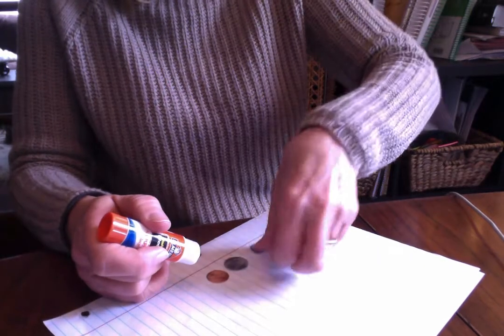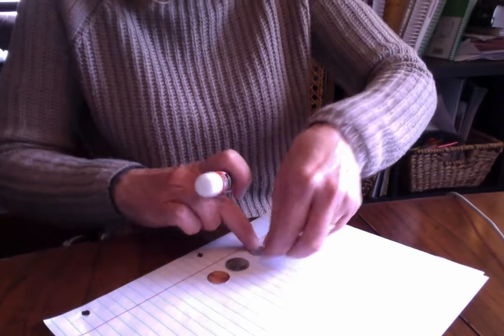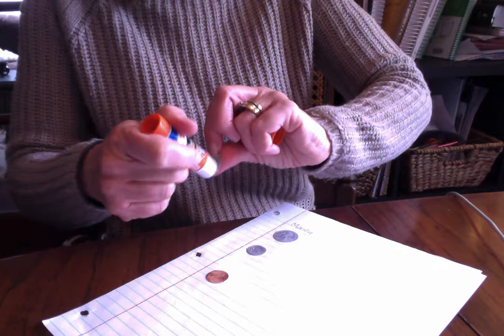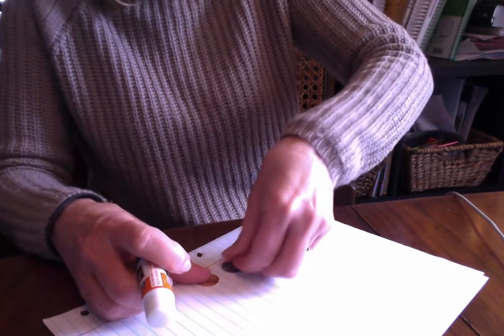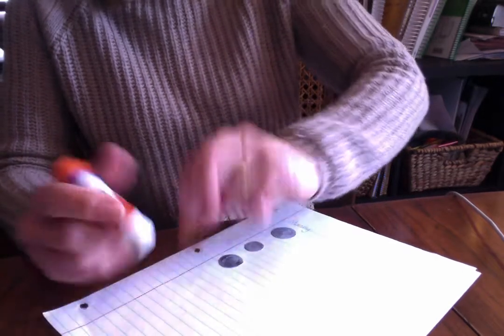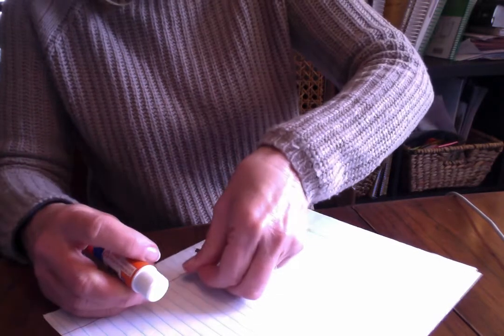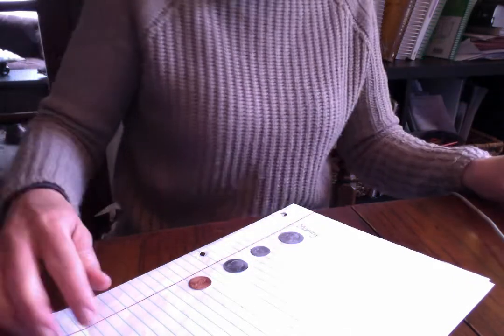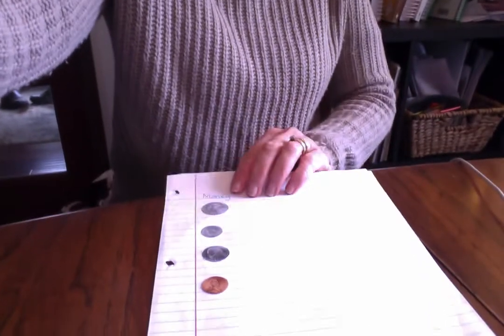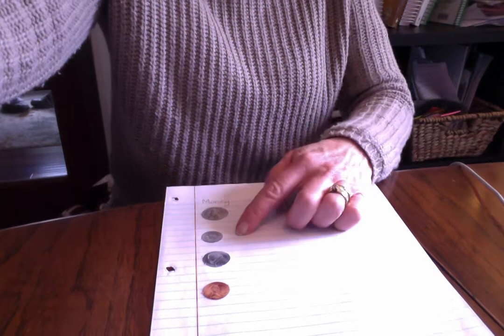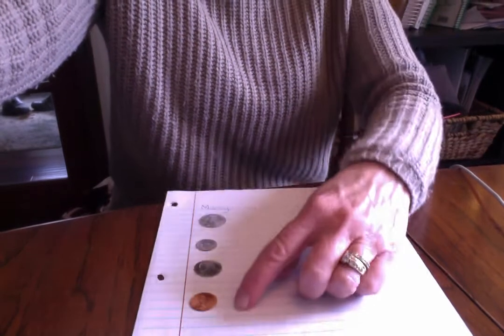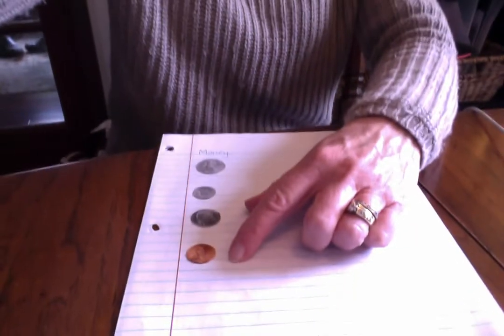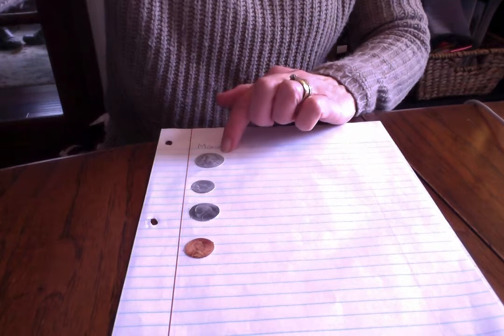We're going to write the value and how many of that kind of coin it takes to make 100 cents or a dollar. So leave yourself some room to write. It should be in this order: quarter at top, then the dime, then the nickel, and then the penny, because we're going in order from the highest value to the lowest value.